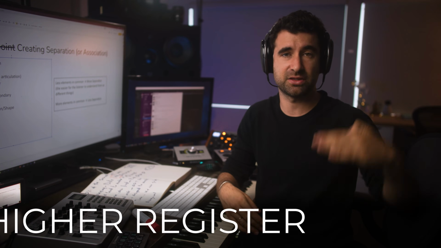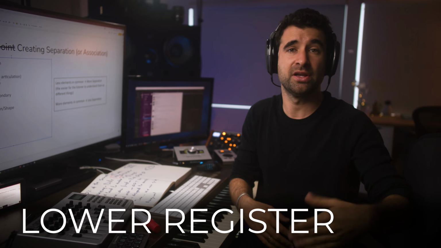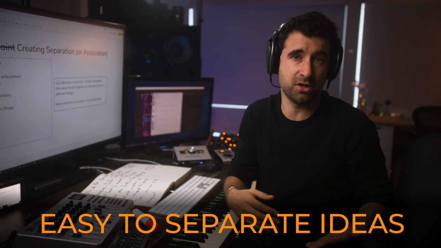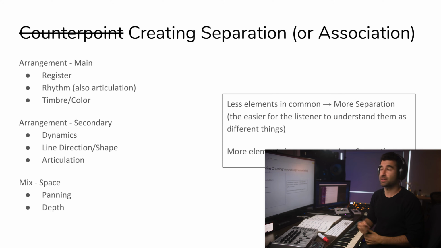which is the third element. This is the most obvious one and maybe the most powerful. If we've got two musical ideas and one is higher in register, the other one is lower in register, even if it's the same timbre, even if it's the same articulation or the same rhythm, it's gonna be easy for us to separate those. And then after this, we've got a few more things, and these are the three more powerful: timbre, articulation, and range. Now we've got other things that will help separate different musical ideas.